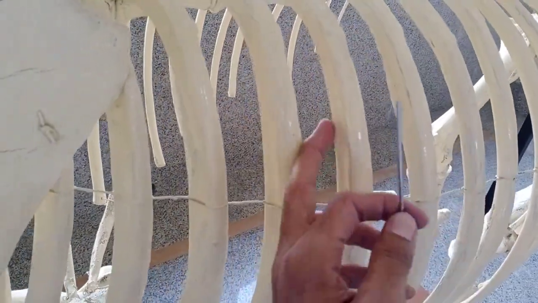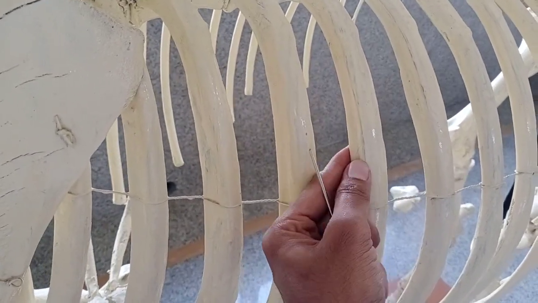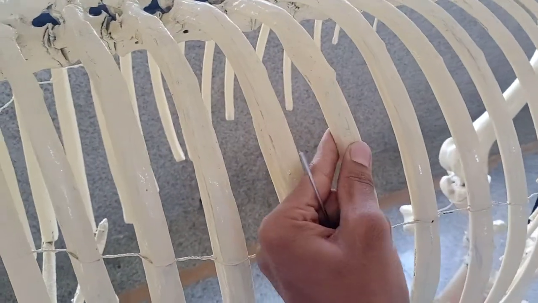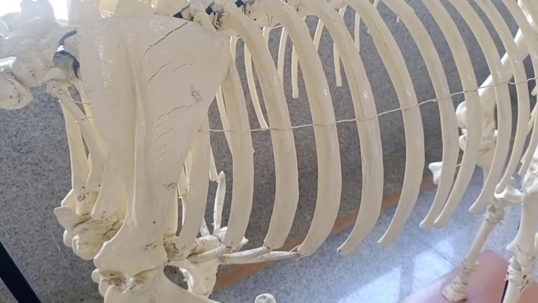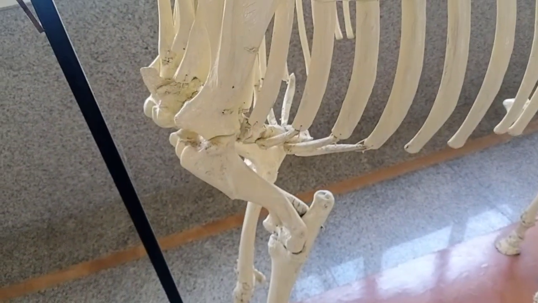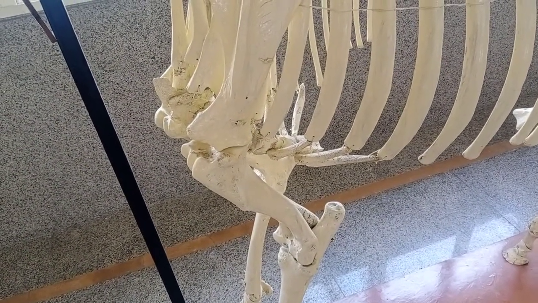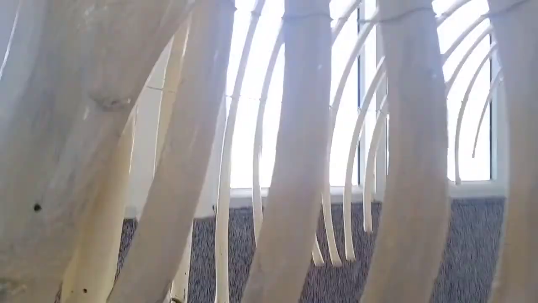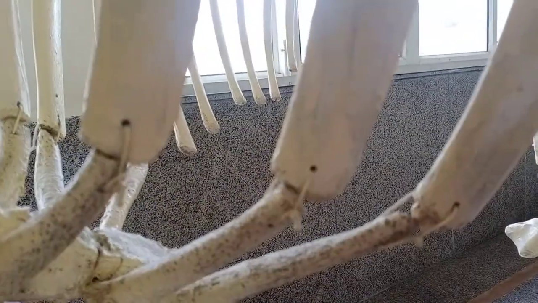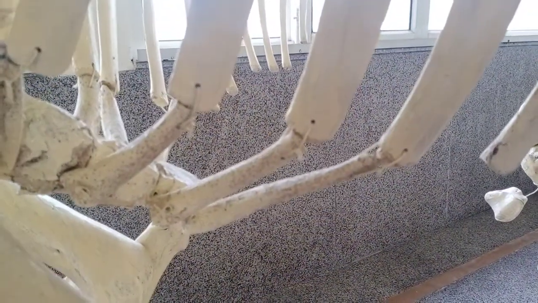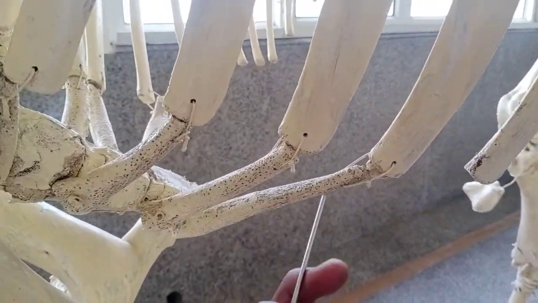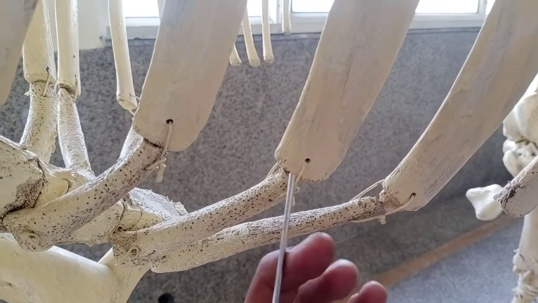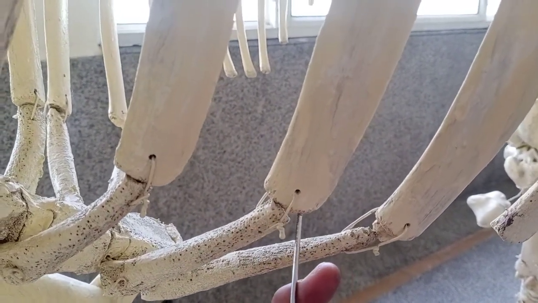The anterior border is sharp in this aspect, but it becomes rounded there. After that it becomes somewhat rounded and thick. The lower end of the rib is slightly enlarged and roughened at the junction with the costal cartilage. So we can see the lower end is roughened in this aspect, because they articulate with the costal cartilage. A rough area is there. Here also we can see this is the rough area.